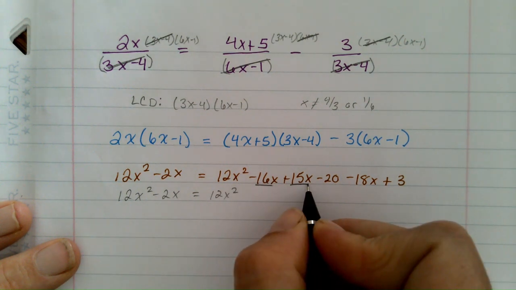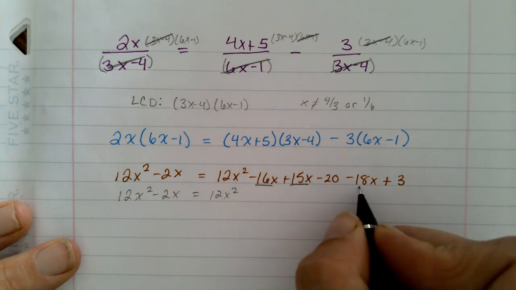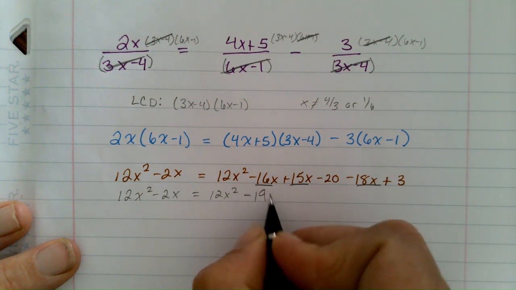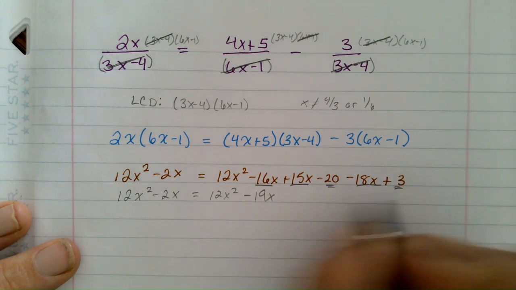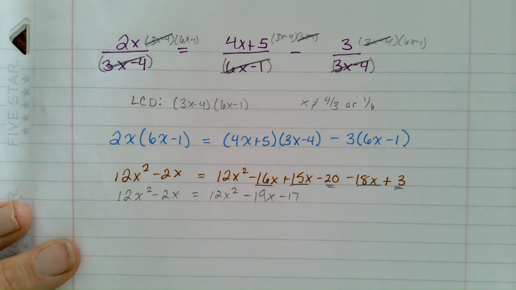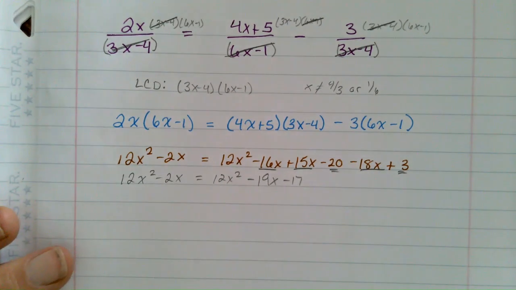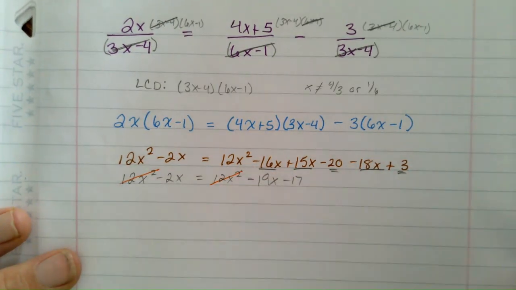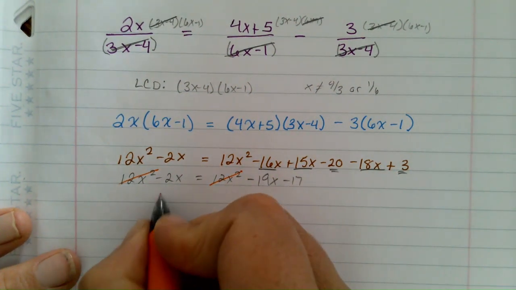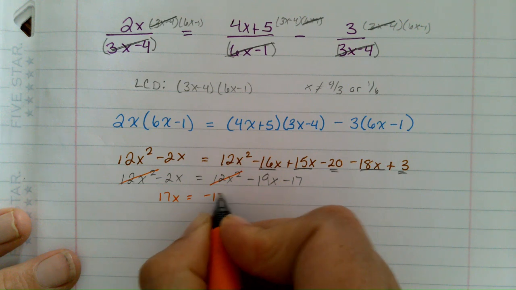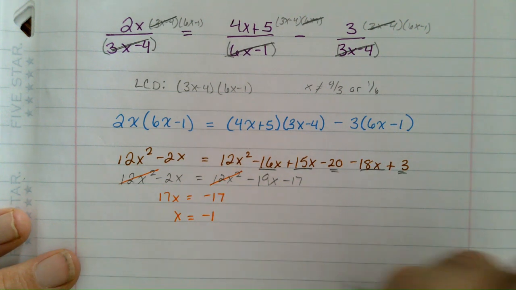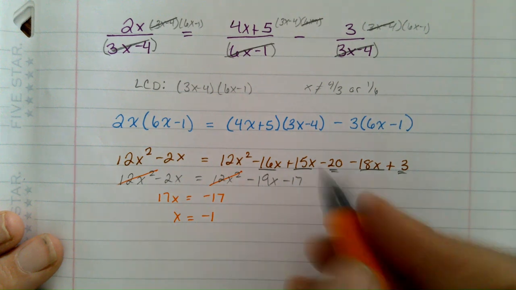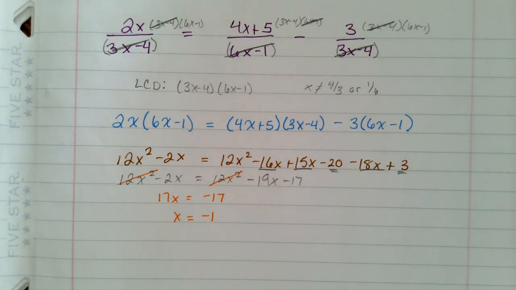Negative 16x plus 15x, that gets us to negative 1x, but then we're going to subtract 18x, so we have negative 19x. And negative 20 plus 3 is negative 17. Now that it's simplified, if I subtract 12x squared from both sides, it's no longer quadratic. So this term cancels that term. So now it's linear. That makes life easier. I'll just add 19x over. And x equals negative 1, which is neither of our domain errors, so we're good to go.